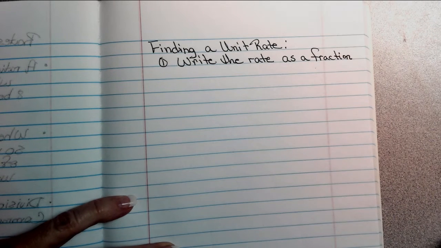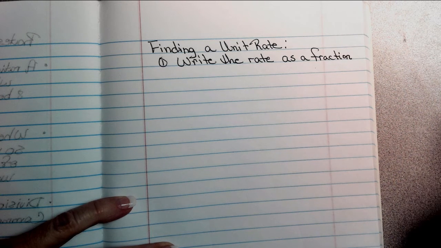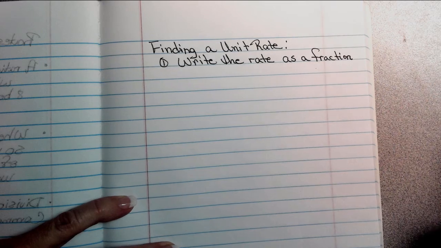Now remember, we said that fraction bar just means divide. So you're really just making a division problem. We're wanting to break it down. We're wanting to find out how much is the price per pound. Well, how many miles per gallon are we looking at? We've got to divide. Okay?